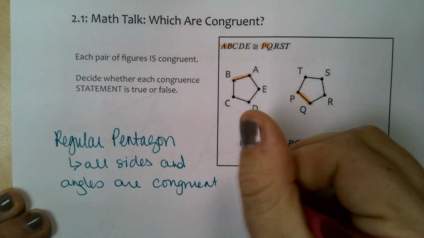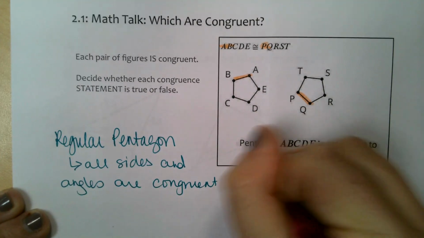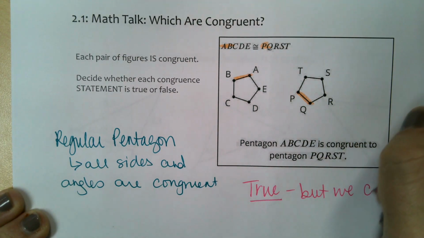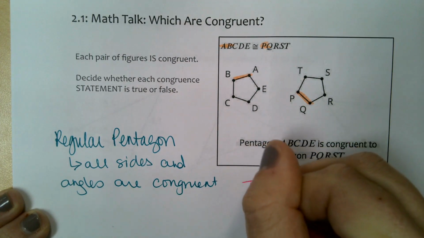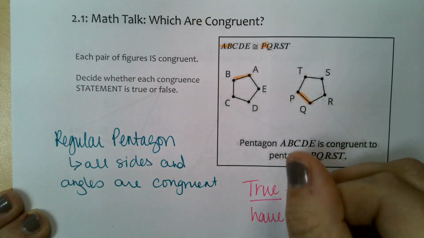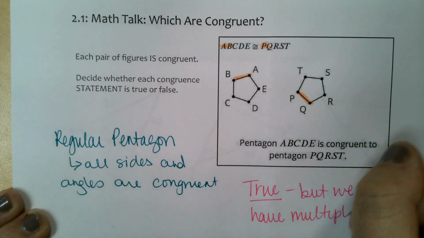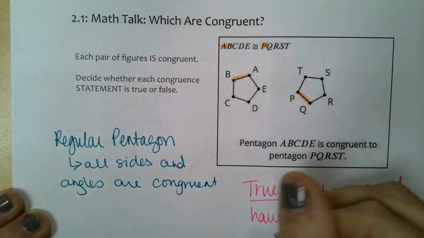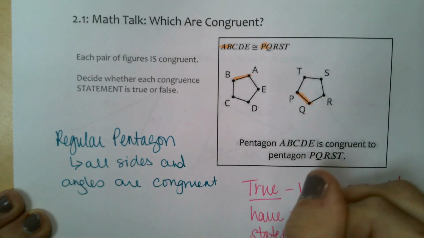So let's just write that down. So this is true, okay? But we could have multiple congruence statements for this one.